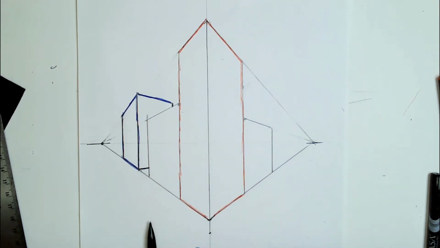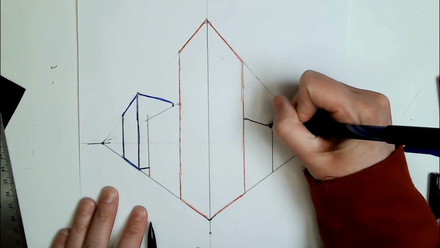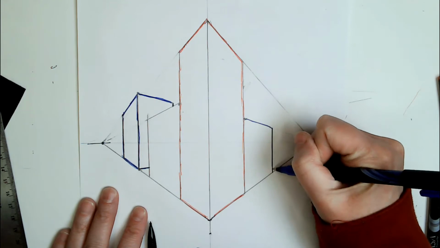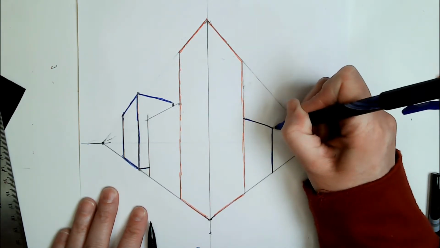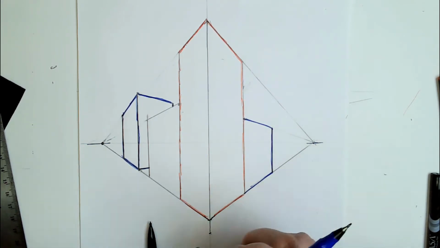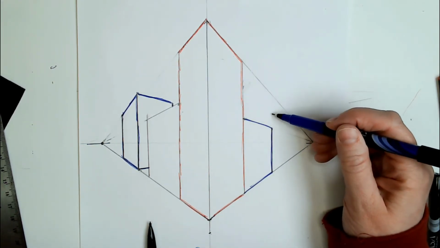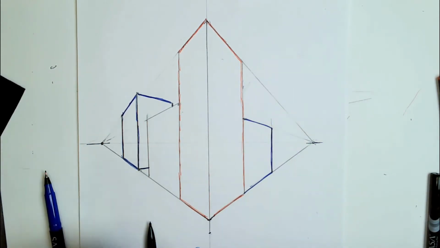What I'm going to do over here is go ahead and I'll just make this one blue too. So this one's going to look different for the next building I'm going to do. I'm going to go up. I'm going to keep it on this line this time. I'm not going to leave a space.